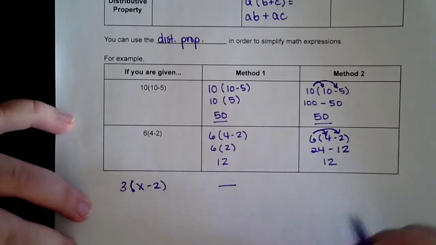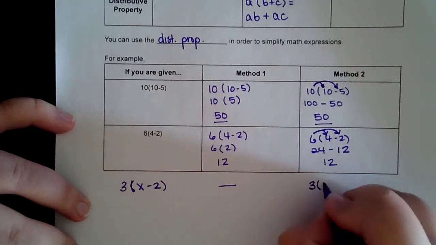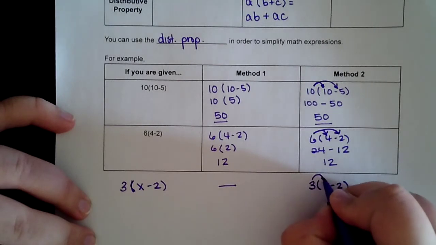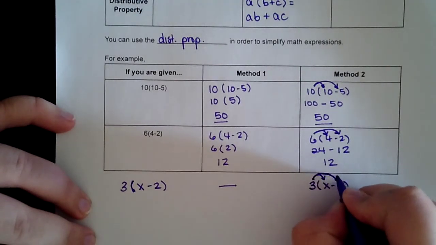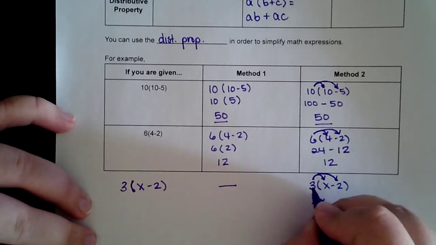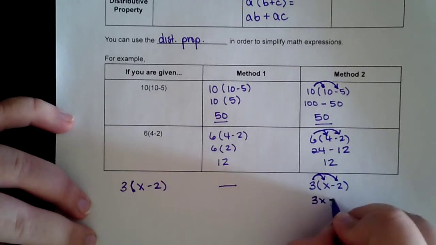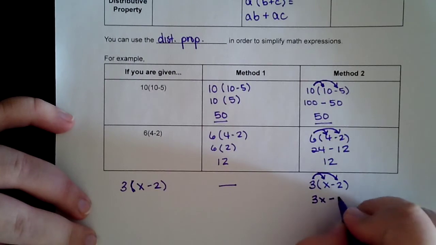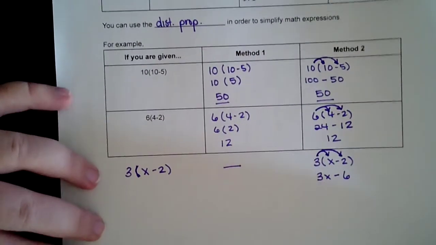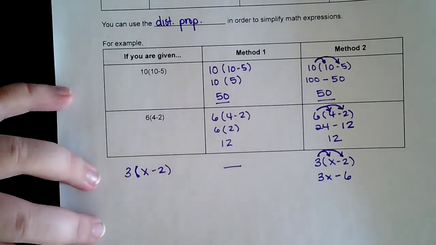So we have to use that second method of distribution. So that's what we're going to do. 3 times x, 3 times negative 2, or minus 3 times positive 2, and I get 3x minus 6. Like I said, there would be no way to do that with method 1.